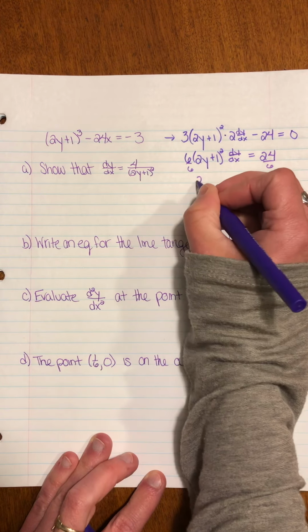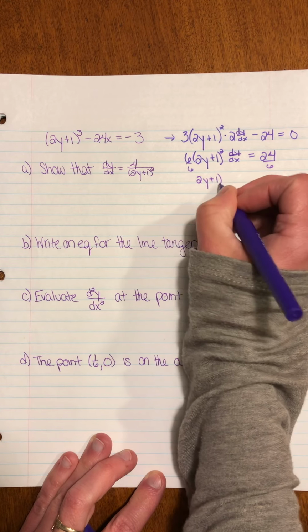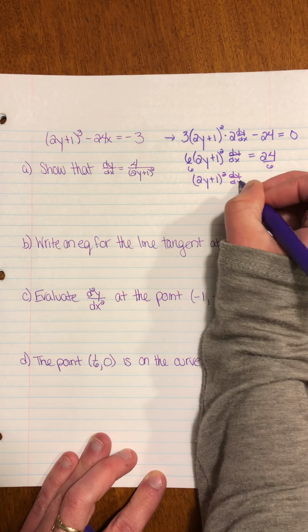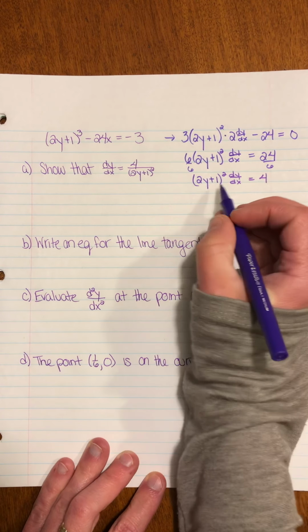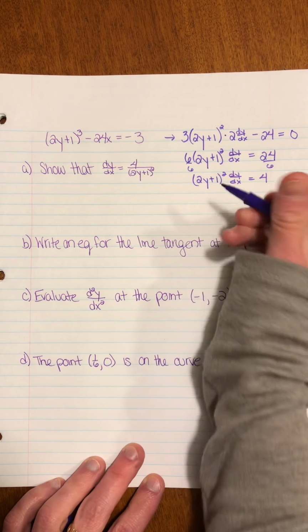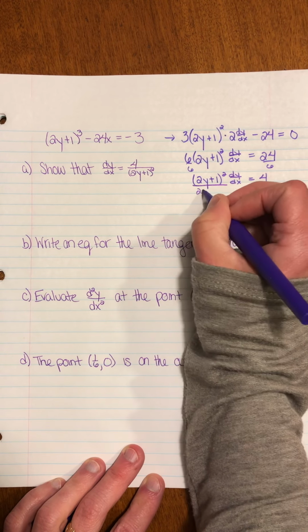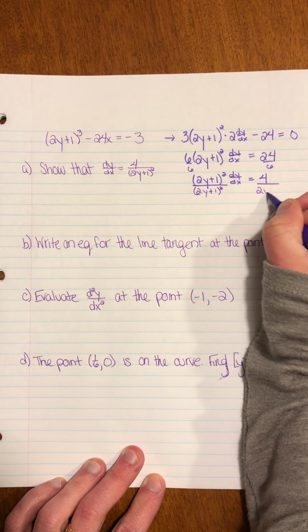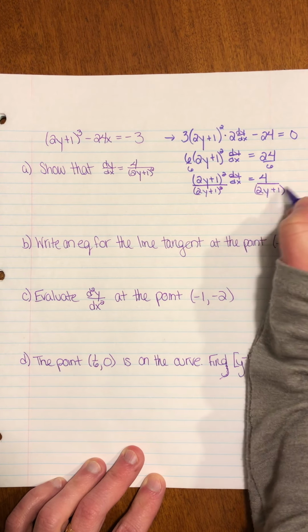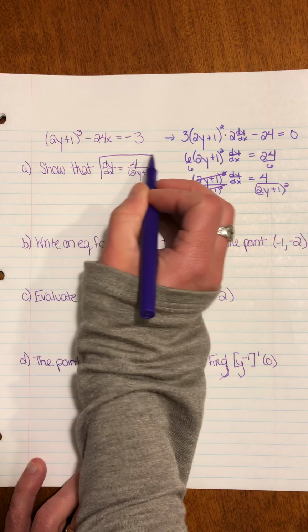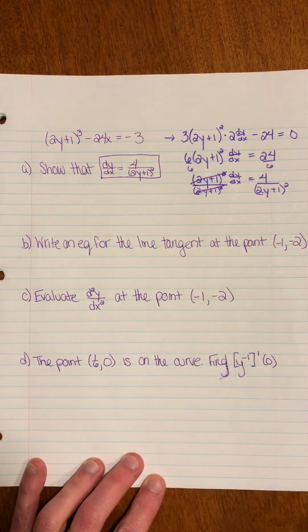So now I get (2y + 1)^2 dy/dx equals 4, and then we're going to divide by (2y + 1)^2. So we get dy/dx equals 4 over (2y + 1)^2.